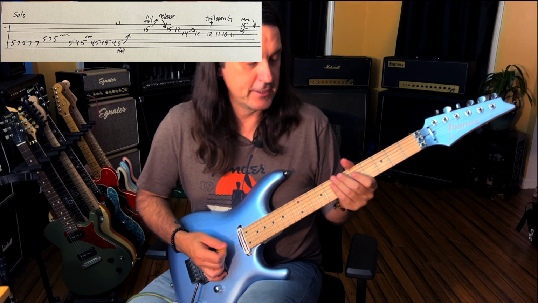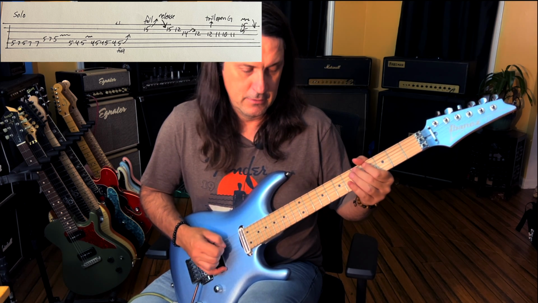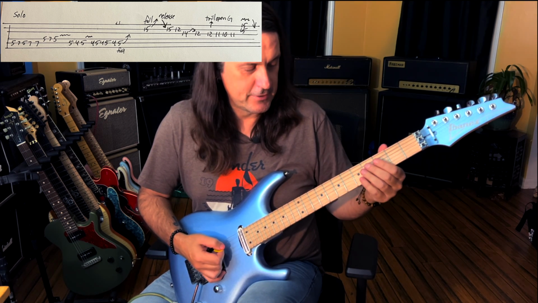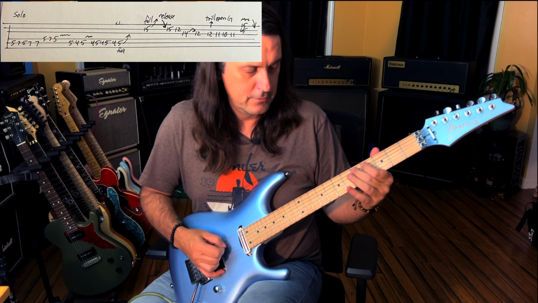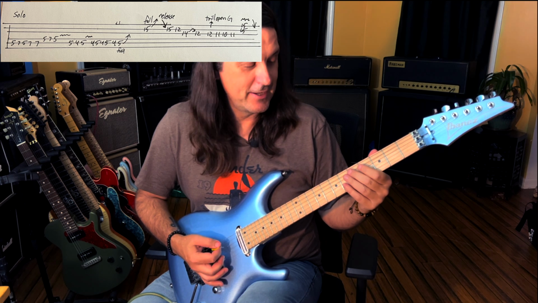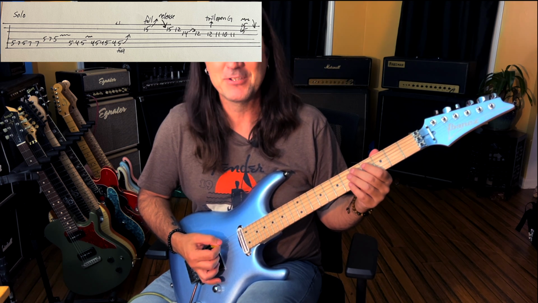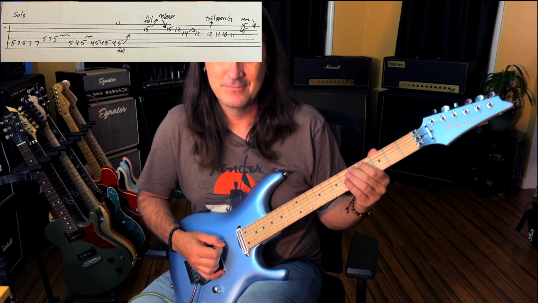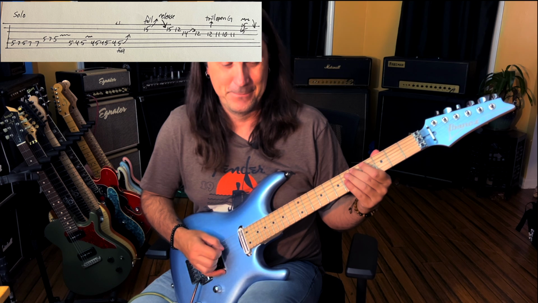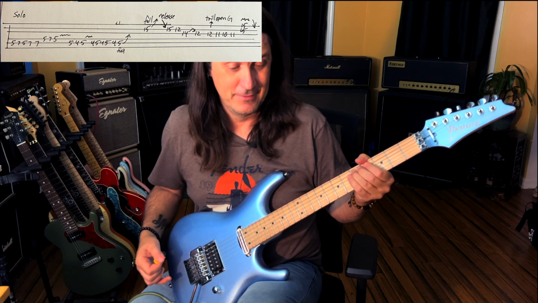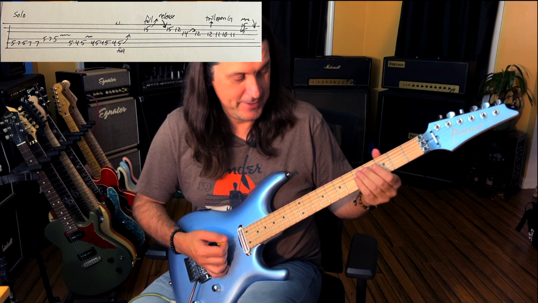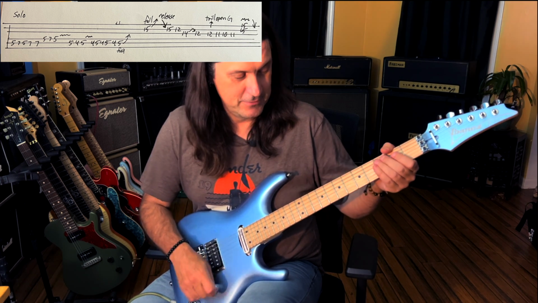And the next part goes like this. So what I did there is I go. So we're just on the A string on the 5th and 4th fret for the longest time. Bend that up to that E. We're going to bend it up to this.